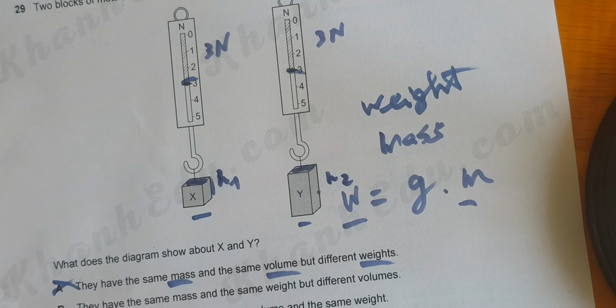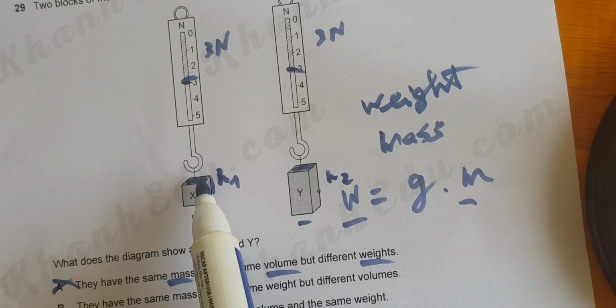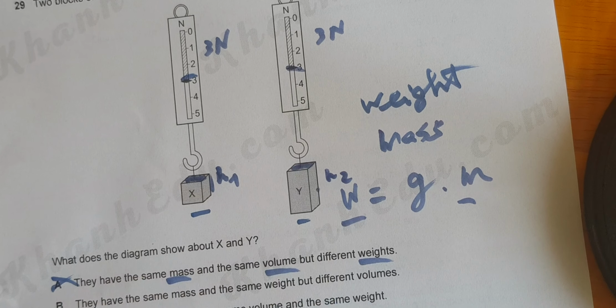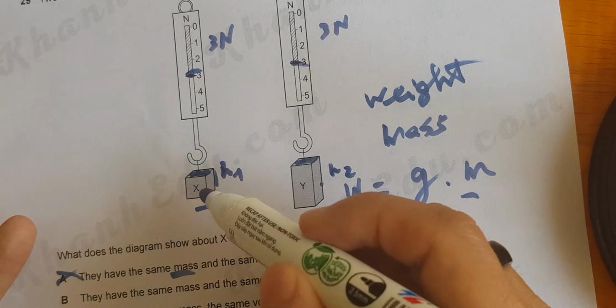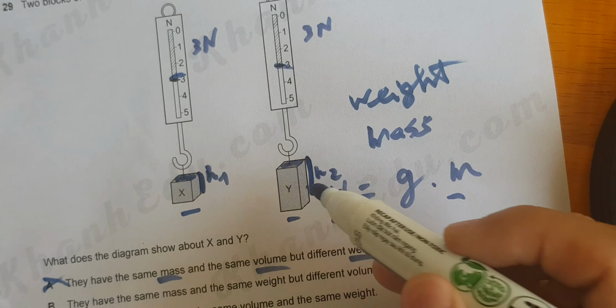As we can see from the picture, the left and the right share the same top surface. So the difference would be h1, which is shorter than h2.